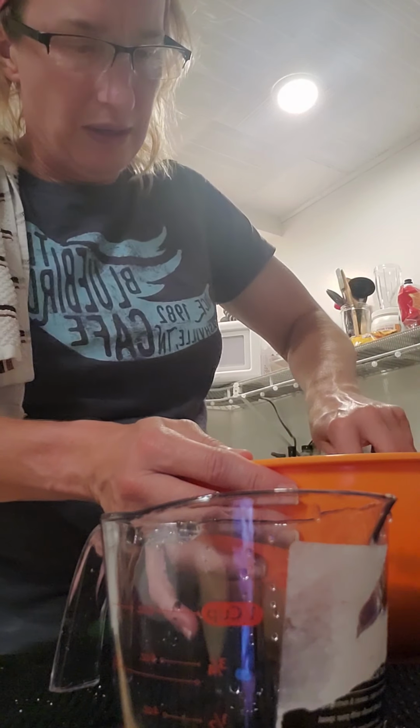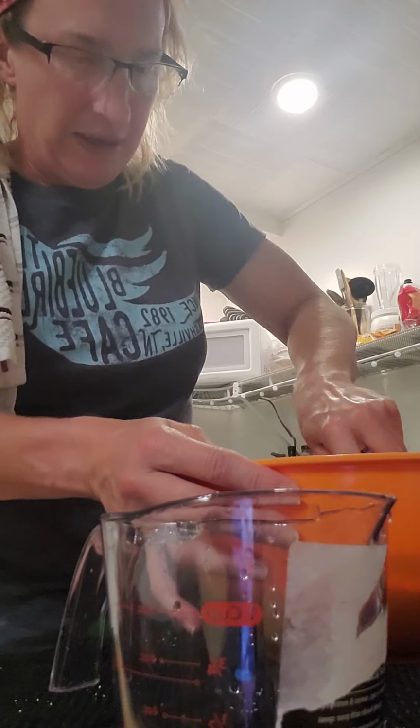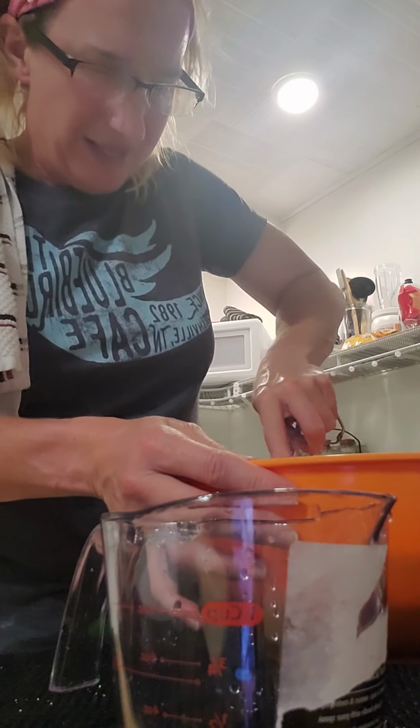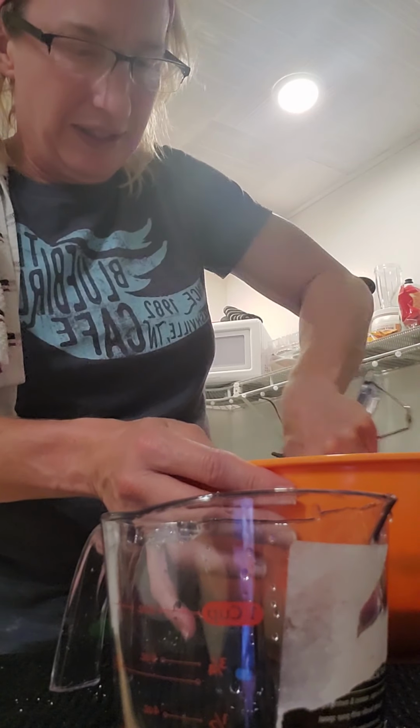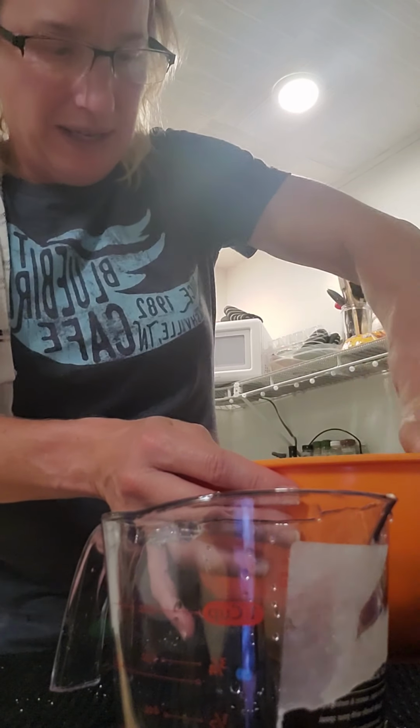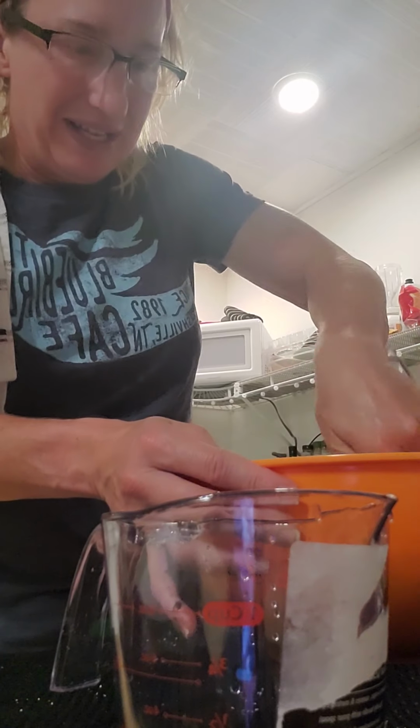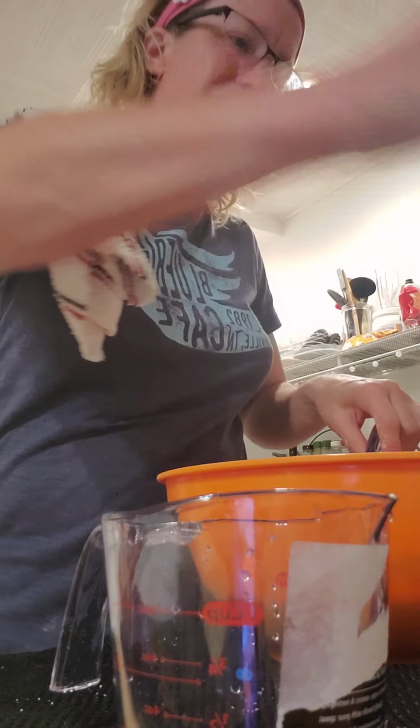Oh, it's getting thicker. Okay, now I think we're getting somewhere. It's getting harder to form, so this is good. I may have to put a little more of this in here.